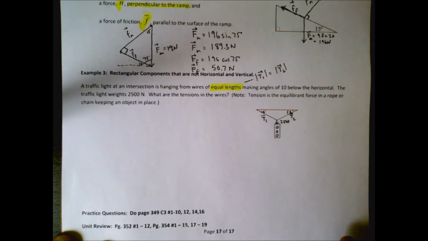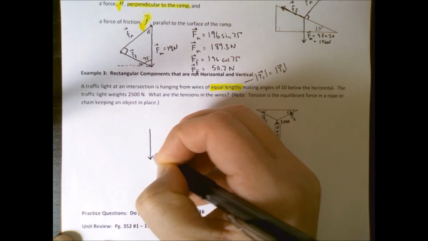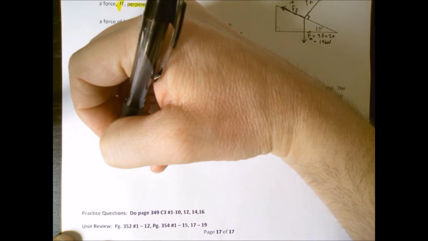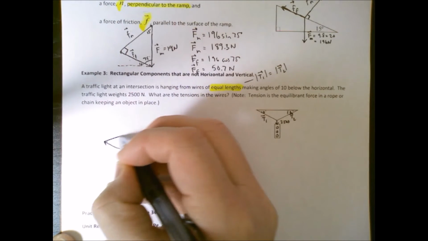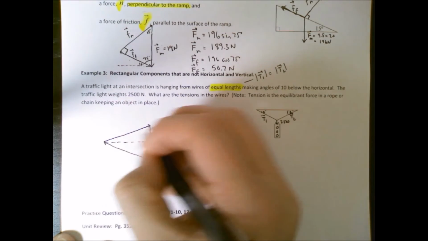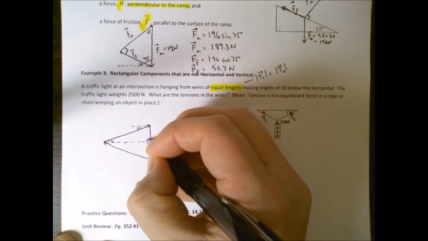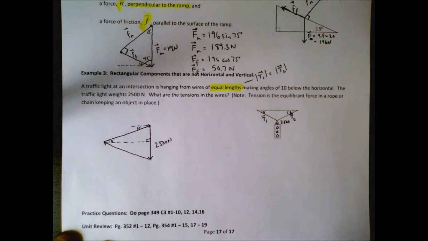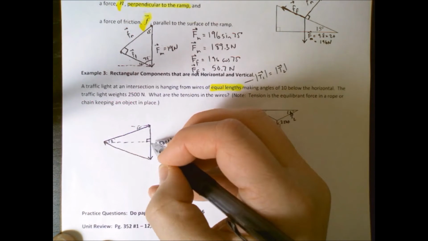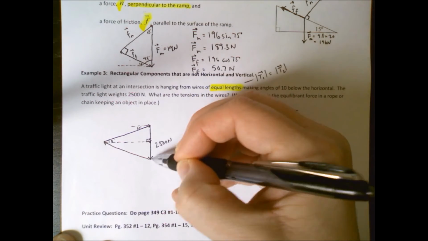Alright, let's find the tension of the wires. So again, I'm going to redraw my diagram. So here is my 2,500 newton. I've got this guy here. I've got this guy here. Please excuse me if this is not perfect. There we go. But if I split it in half again, since this is 10 degrees, this is 10 degrees, and that's 90 degrees, what I can do here is just pull out a triangle. One of these triangles, since they're equal length, I know that the magnitude from here to here is equal to the magnitude from here to here, and the total magnitude is 2,500.